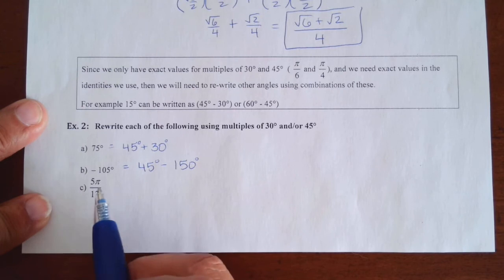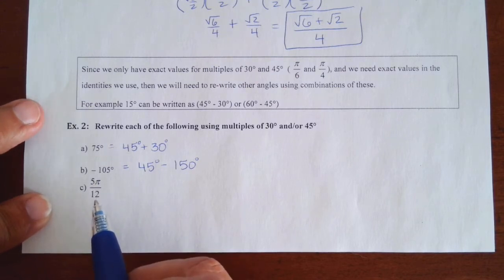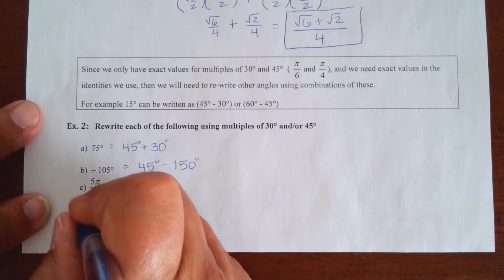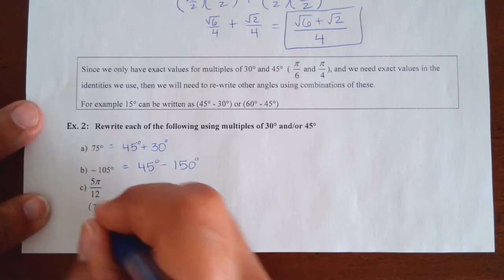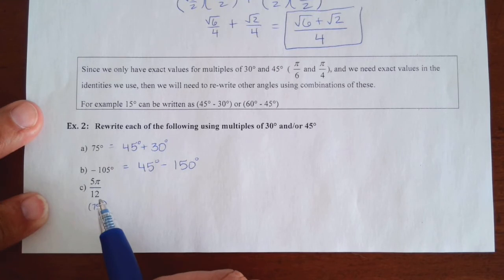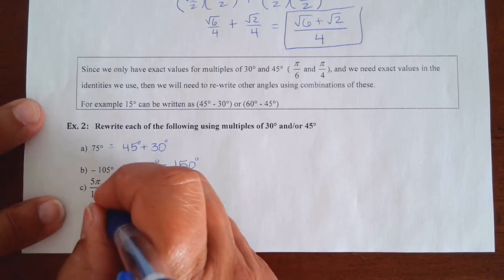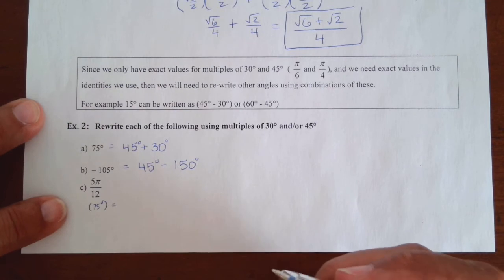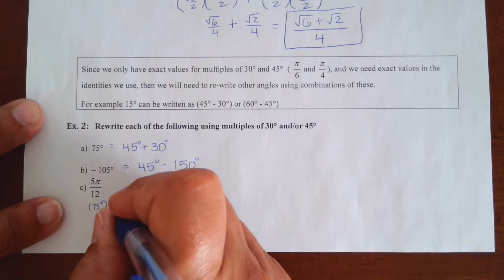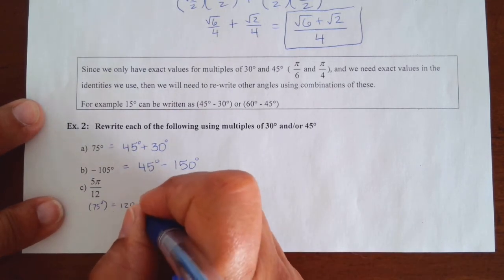For a lot of you, we don't know what that is, so change that to a degree just so you can think about it. So 5 pi over 12, if I go from that to degrees, remember you do 5 divided by 12 and then times 180, and that would give you 75 degrees. So this is actually the same as that. So I'm not going to use the same two values. Let's use something different. So let's say for 75 degrees, I will do 120 minus 45.